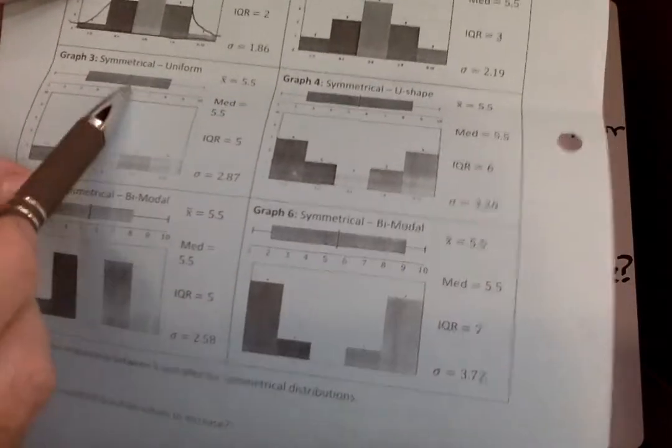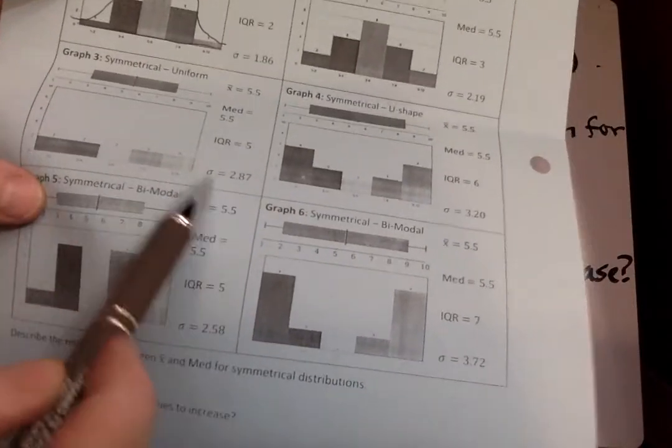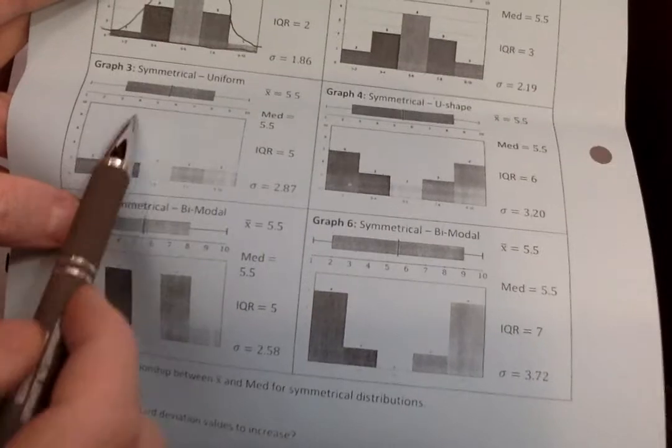This next one is symmetrical uniform. And again, it's a symmetrical distribution that looks rectangular. That's this one, where they all could be just a plain rectangle. Now, in reality, you can have one of these higher, one a little bit lower, but all in all, uniform symmetrical is going to look like a straight rectangle, okay?